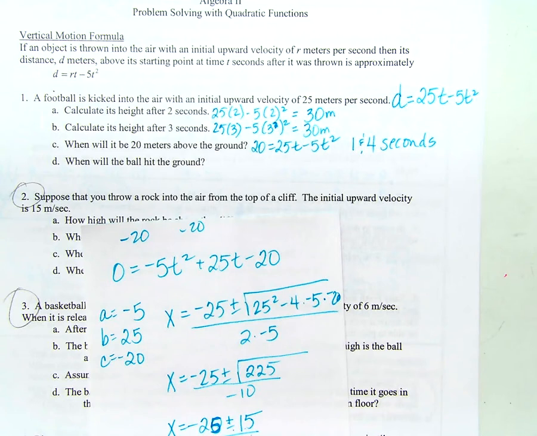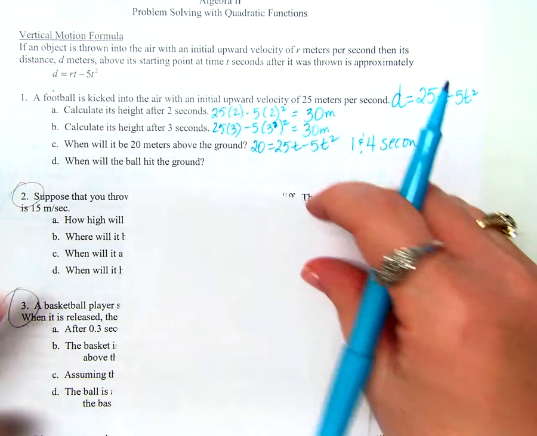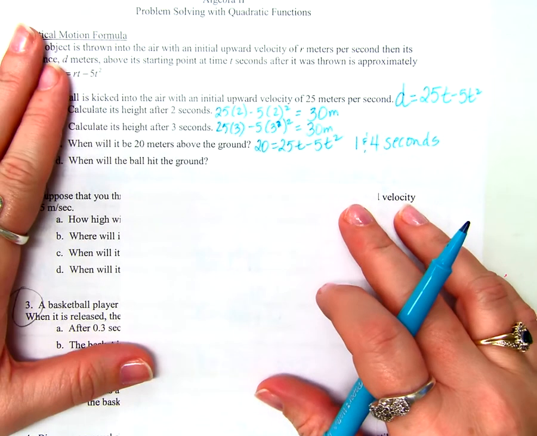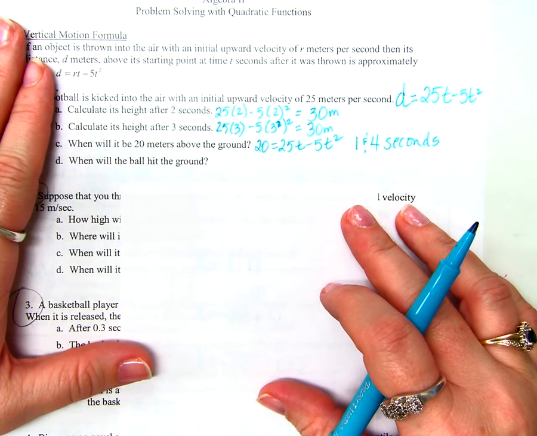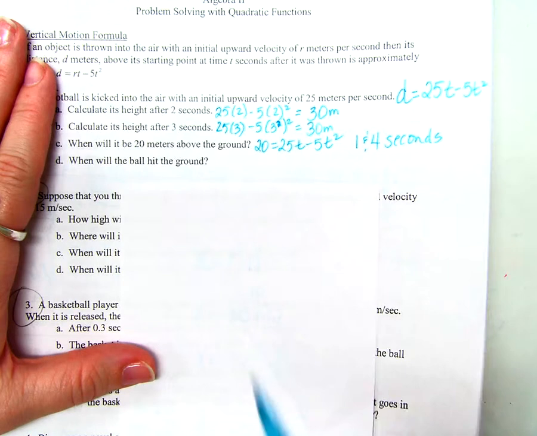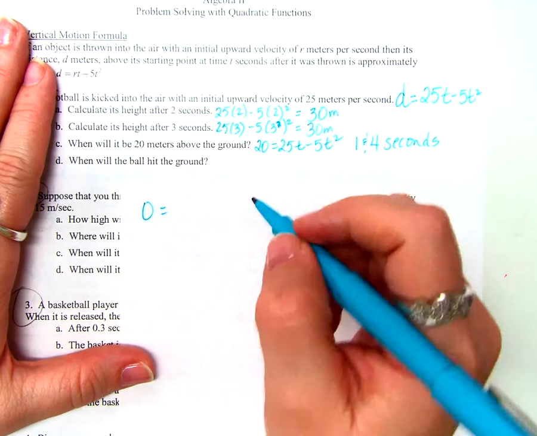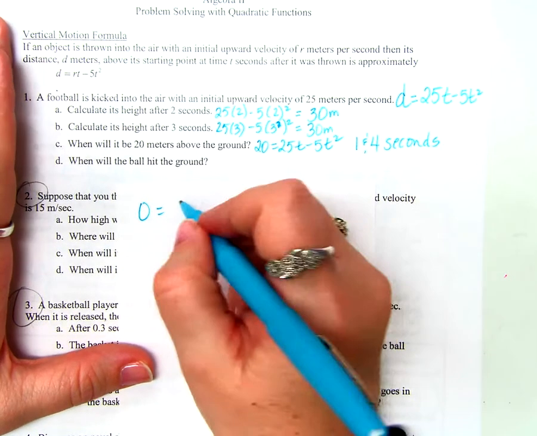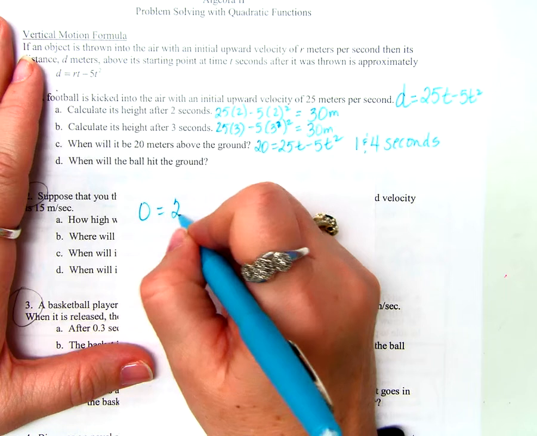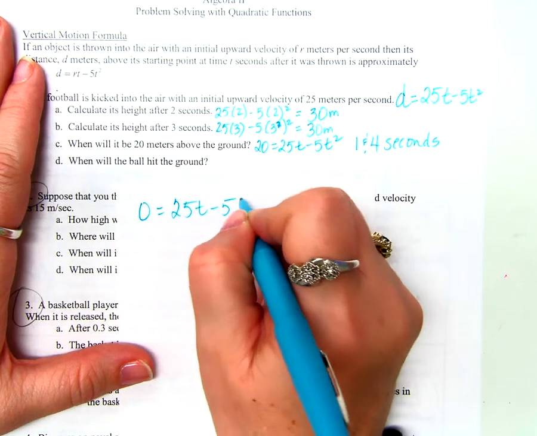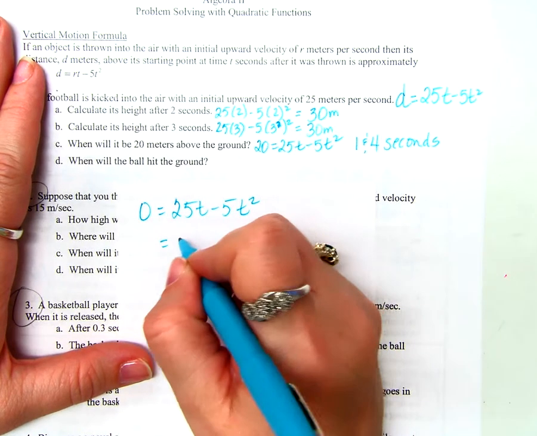Okay. Now, when will the ball hit the ground? How do we figure that out? When d is 0, right? So 0 equals 25t minus 5t squared. Can I go ahead and write it like this?